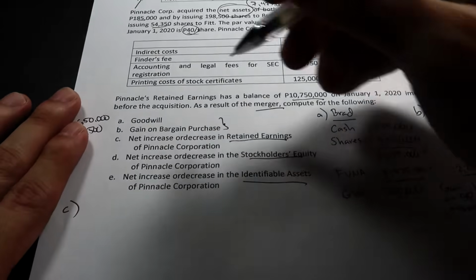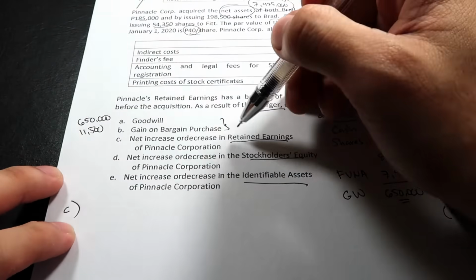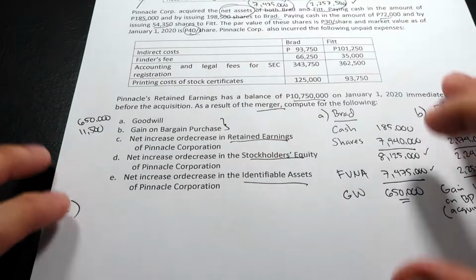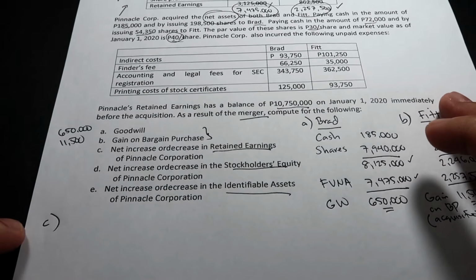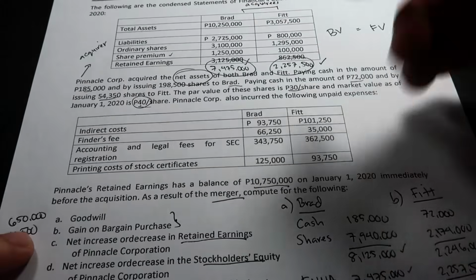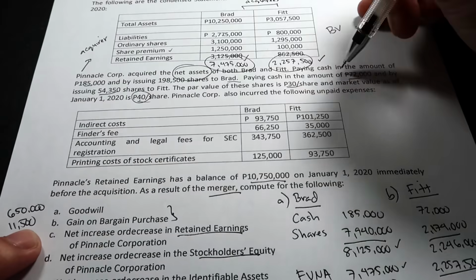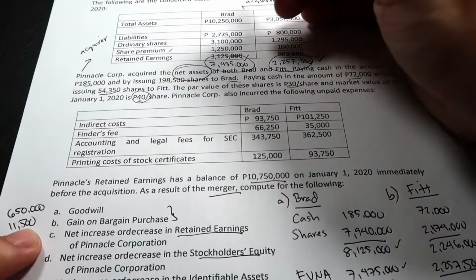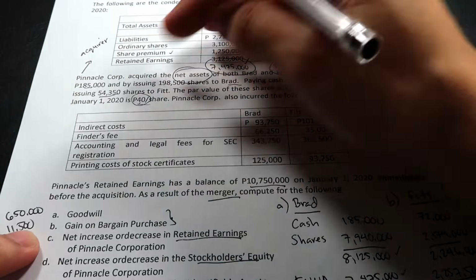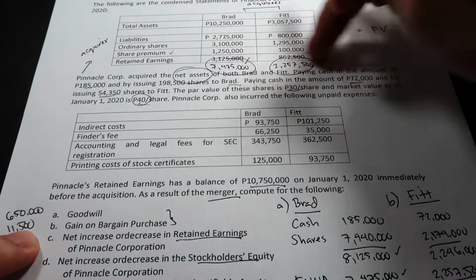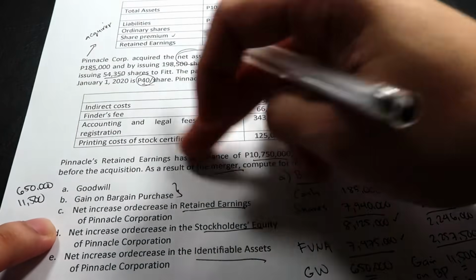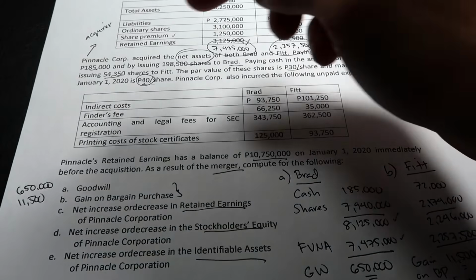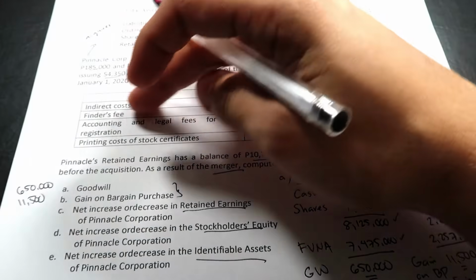Okay, let's move on to question C. Net increase or decrease in retained earnings of Pinnacle Corporation. So ano kaya makaka-affect ng retained earnings natin? Cash, shares, for shares, stockholders equity, pero hindi retained earnings yung effect niya, right? Okay, so this one, alright? These are your expenses. Now, question is, ano yung treatment for each of this?